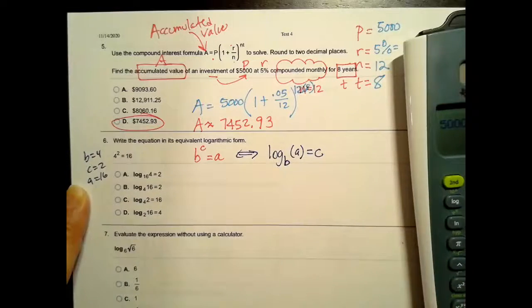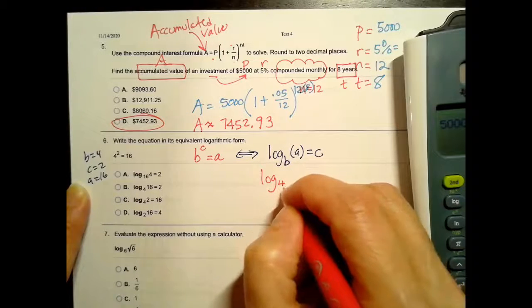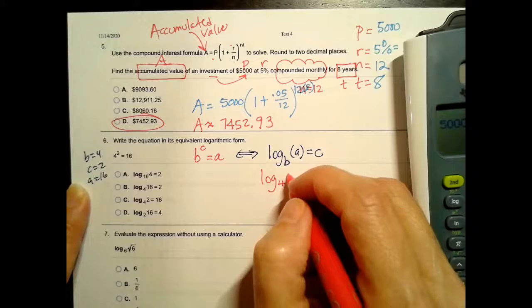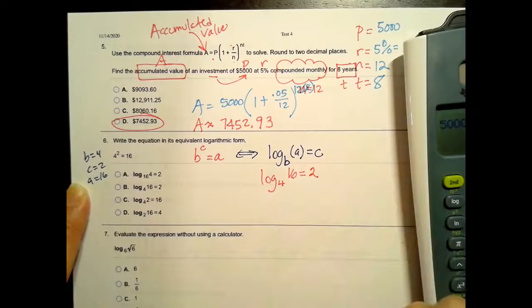So plugging those in: log, the B is 4, the A is 16, and the C is 2.